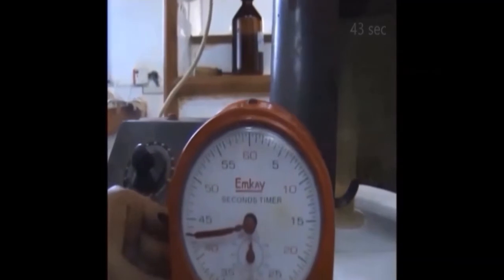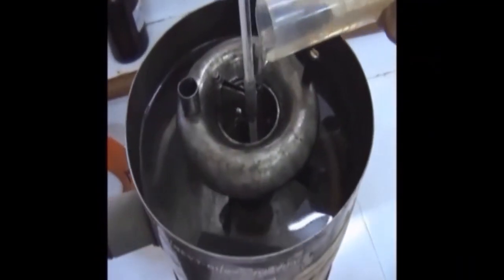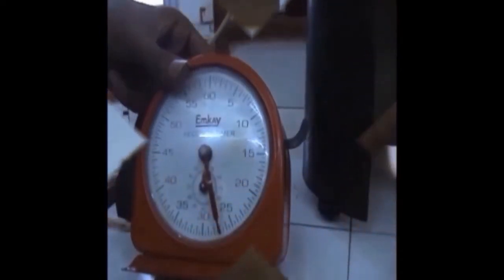need to start the stopwatch to measure the time it takes to fill the cylinder with 50 ml of the lubricant. Our first observation is 43 seconds. Refilling the vessel, we repeat this procedure for 50 degrees. Our second reading comes to be 27 seconds.